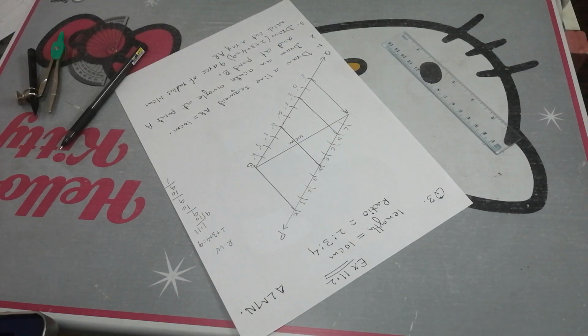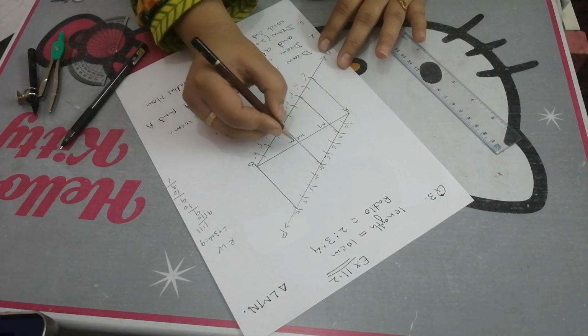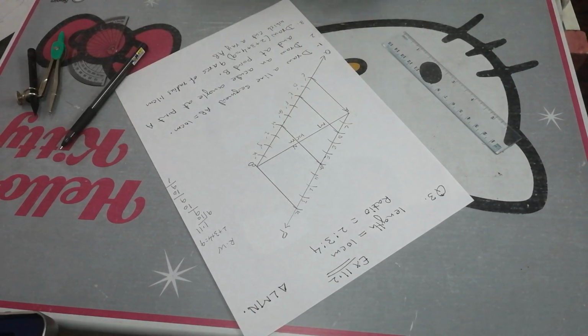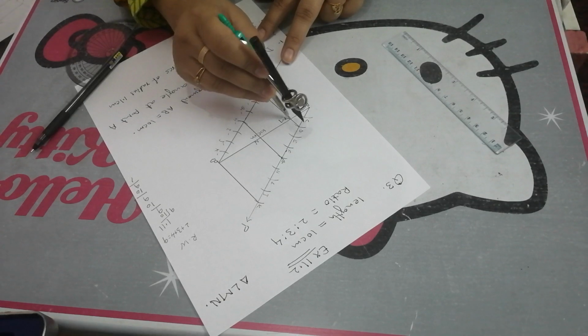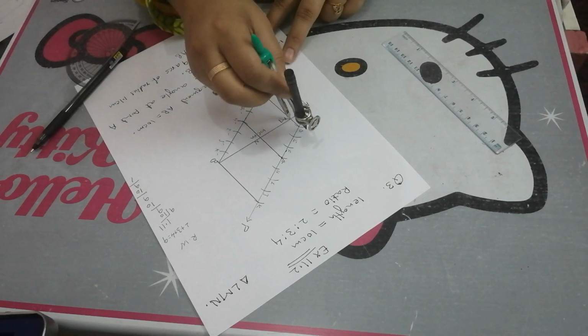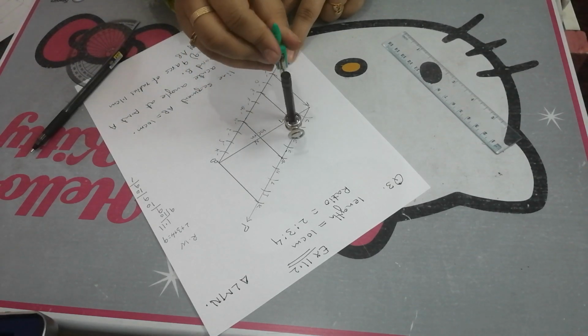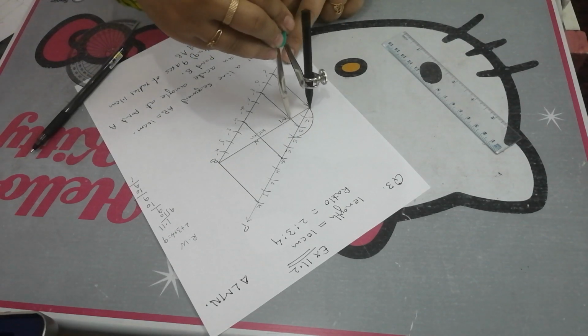Now we have to draw the triangle. Triangle name is LMN. So we give them names. This is M and this is N. So the base is this MN. So how much do we open our compass? From M to A. That much we open our compass and we put it at point M and draw an arc like this.